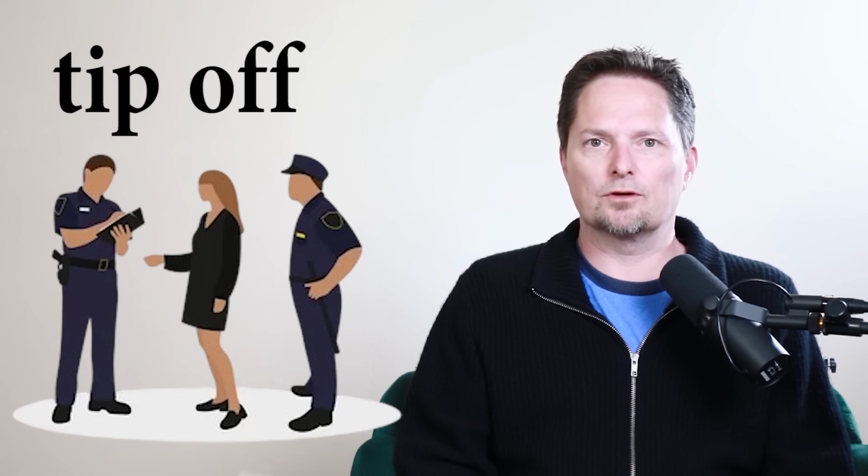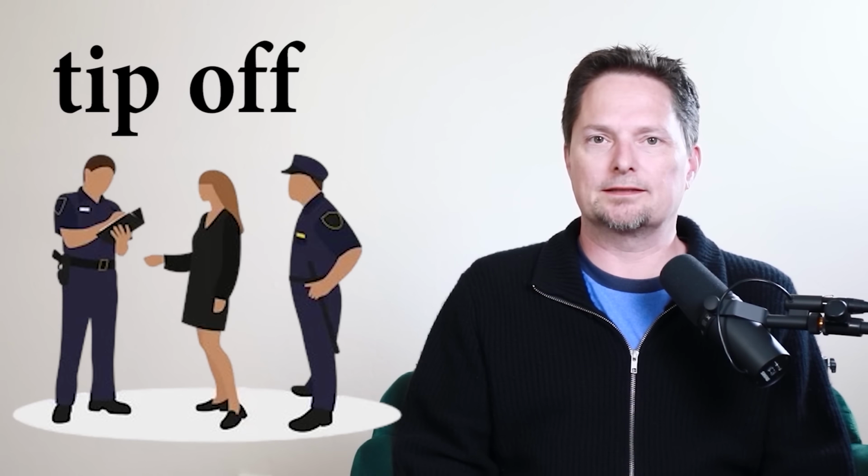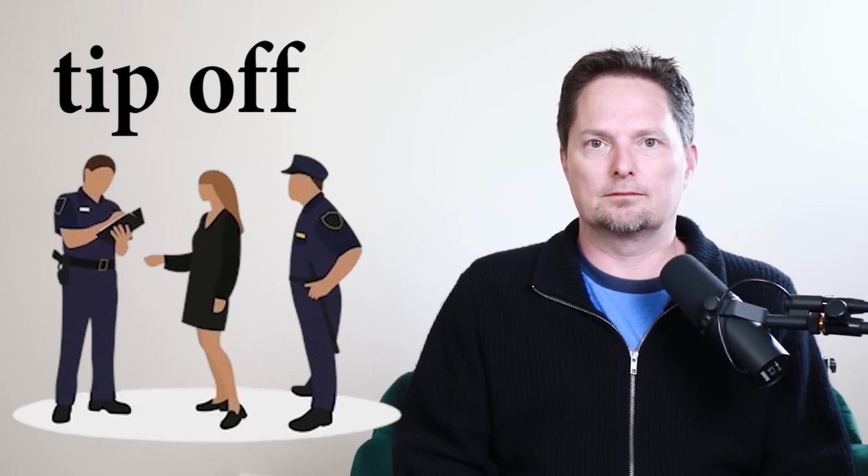What about the phrasal verb, tip off? Tip off is completely different. That's why I was confused. I heard "tip off the iceberg." Well, tip off is a phrasal verb, and it means when you tell the police that a crime is going to happen. You tip off the police. You tell the police that a crime is going to happen. You tip off the police.